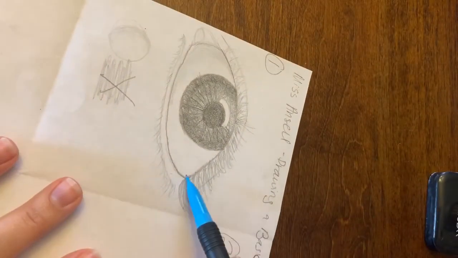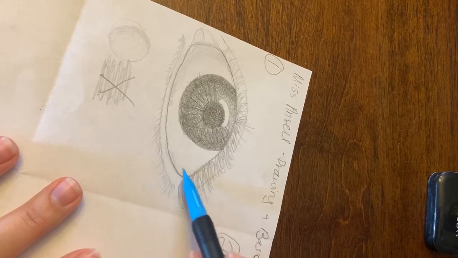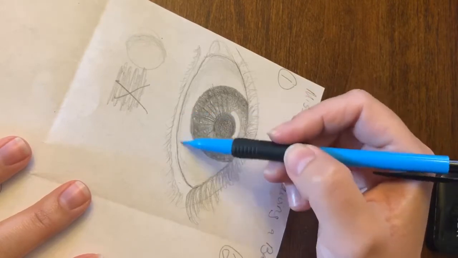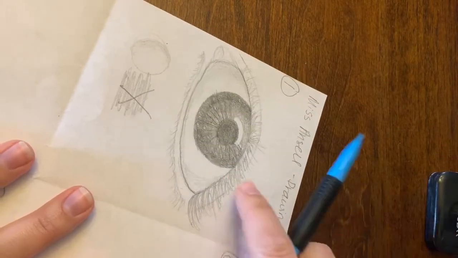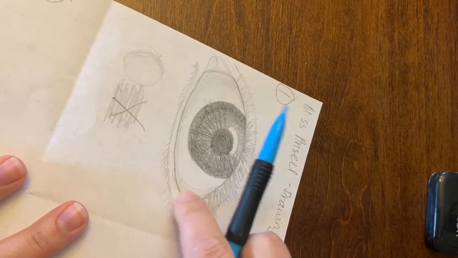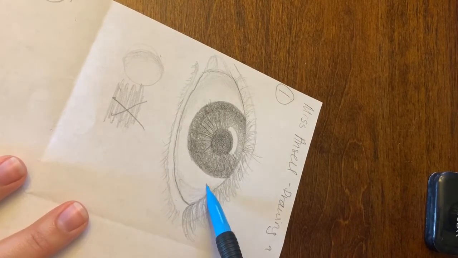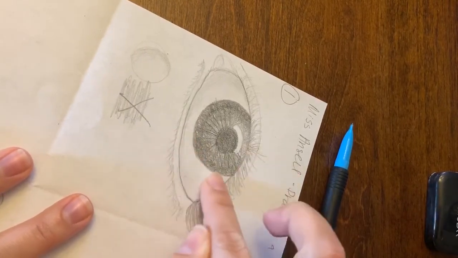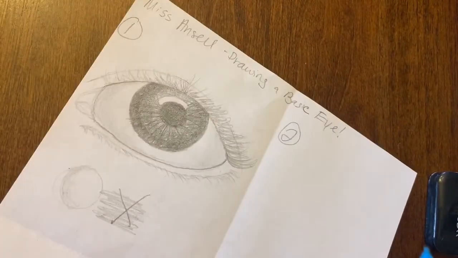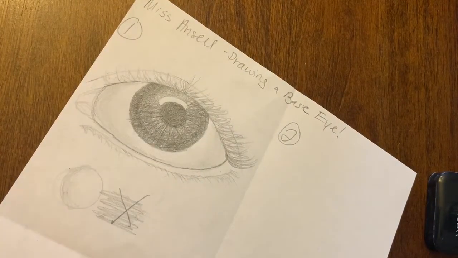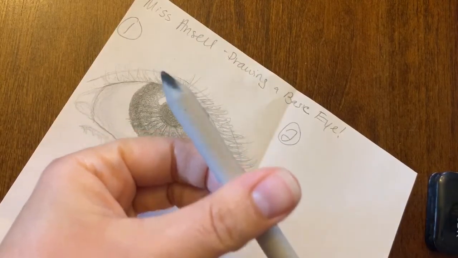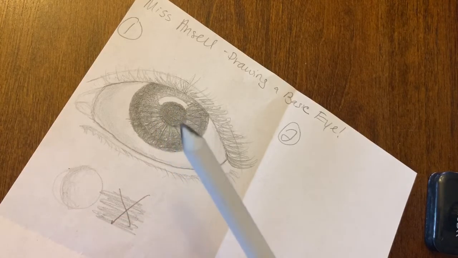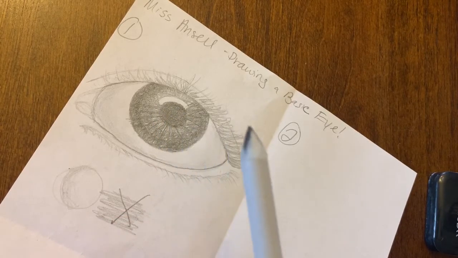Now I'm going to do this other edge. Remember that light value right here. I'm going to take this down to the bottom. You want to leave the area white next to your iris, but this little corner should be a lighter gray. Now take your finger and you can smear this around a little bit. When you get into middle school and high school, you're going to learn about these shading tools. They're called shading stumps. We don't have to worry about this right now, but you can use something like this to help you with blending.